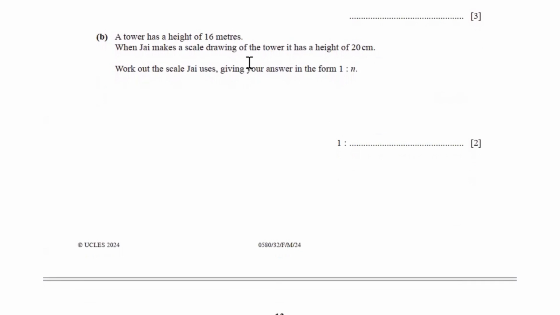Then part B says the tower has a height of 16 meters. When J makes a scale drawing of the tower, it has a height of 20 centimeters. Work out the scale J uses, giving your answer in the form of 1:n. So the tower has the height of 16 meters in reality, but on the scale, it's 20 centimeters. So what we can do is convert the 16 meters into centimeters. 1 meter is 100 centimeters. So 16 would be 16 times 100, which is 1600 centimeters.